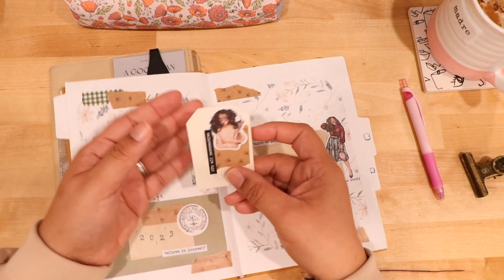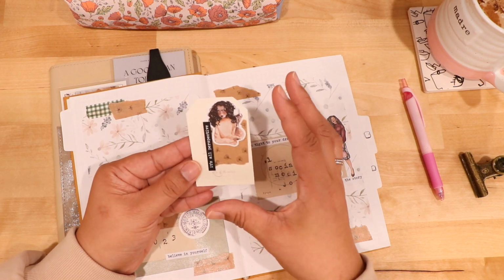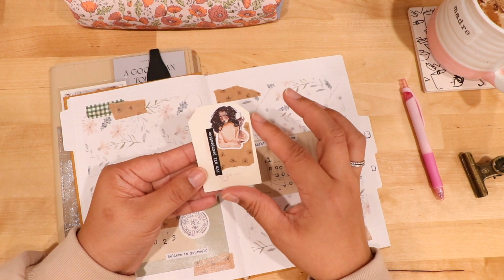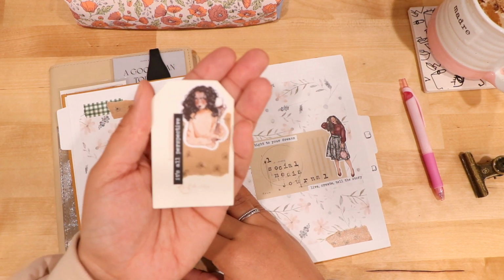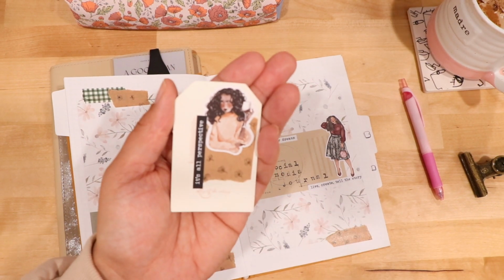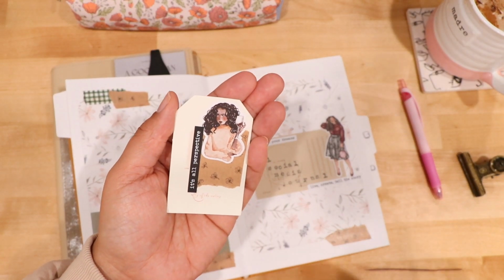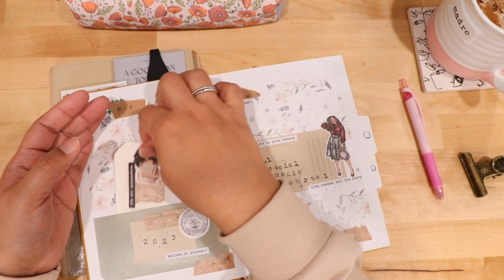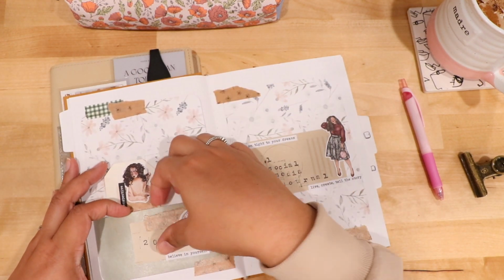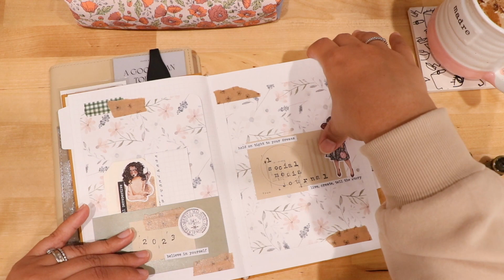I love this bookmark. This bookmark is gorgeous, right? And I definitely think this is going to be something that I keep for years to come. It's not something that's just going to go away, but something that I think is truly beautiful, right? I created this pocket, in love with this pocket.